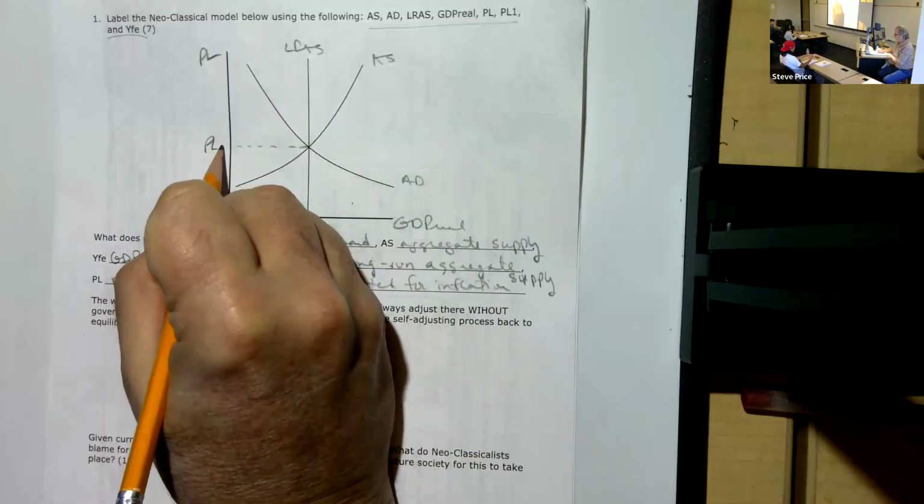C and I decrease. What happens? So consumption and investment drop.